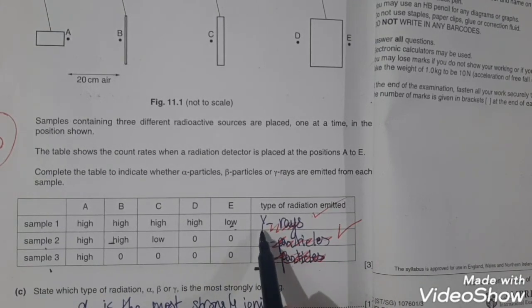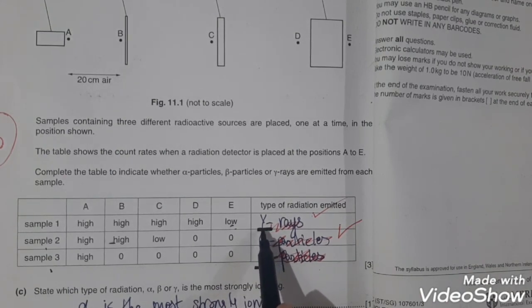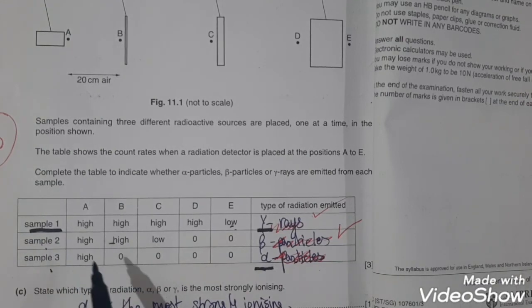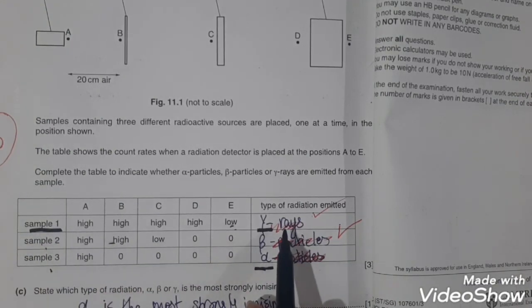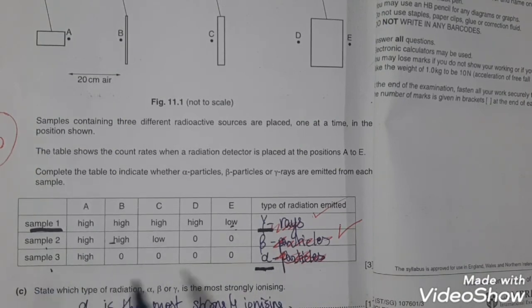So gamma rays are sample 1. So sample 1 is gamma rays, sample 2 is beta rays, and sample 3 is alpha.